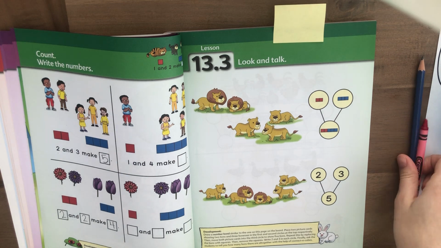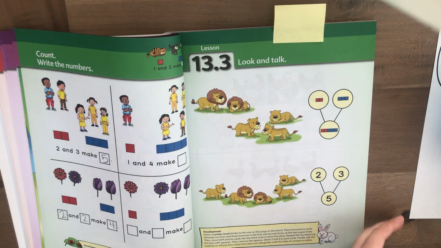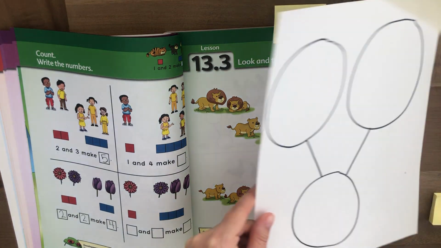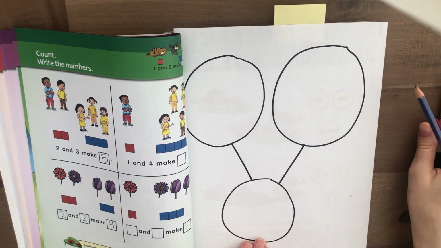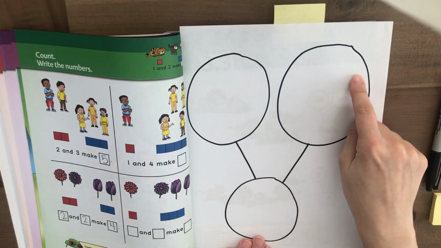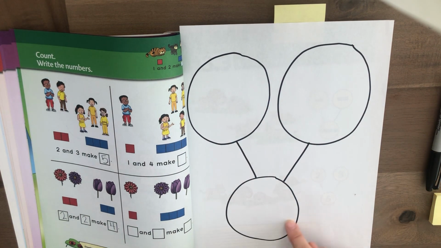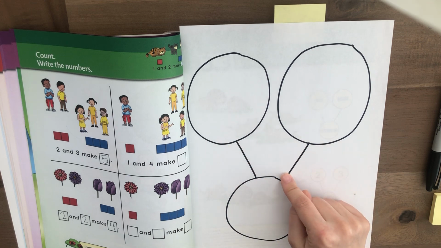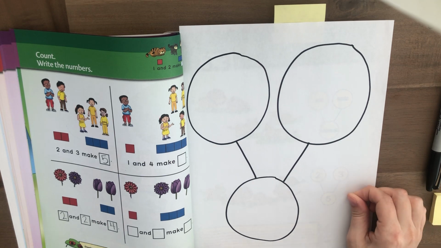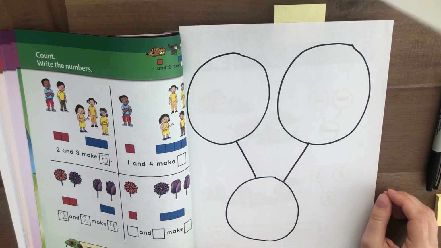So now what you're going to do, boys and girls, is you're going to draw your own number bond. So Mrs. P has done this job already. On my piece of paper, I drew 2 circles at the top, a circle at the bottom, and then 2 lines to connect them. Can you take your pencil or your crayon and a marker and make one of these number bonds on a piece of paper?